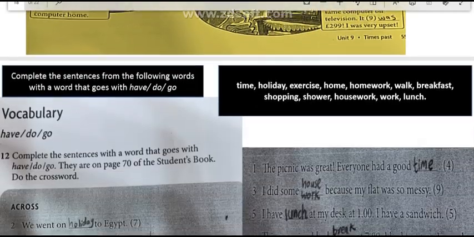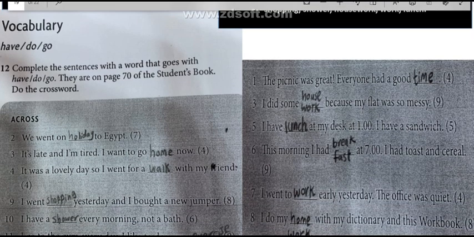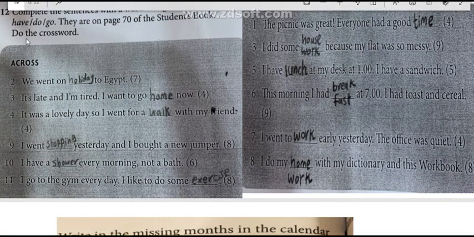Now we come to complete the sentences with a word that goes with have, do, go. Here we have had, do, go in the past form. Have will be had, do will be did, go will be went. We should put a word that goes with these verbs. For example, we went on holiday to Egypt, so we put holiday.